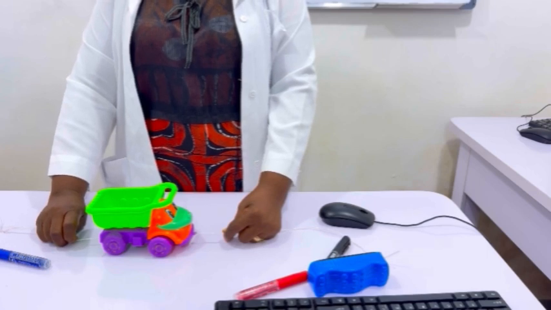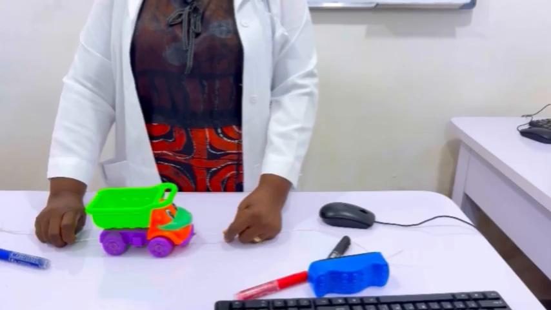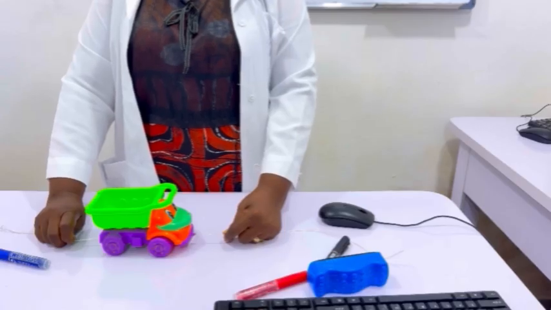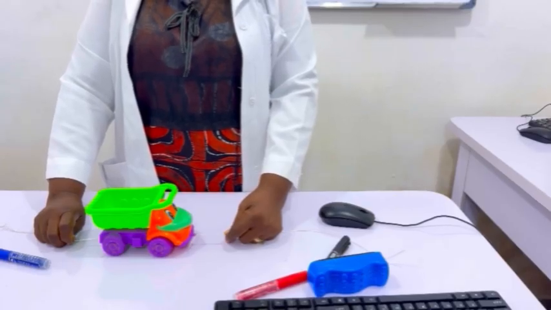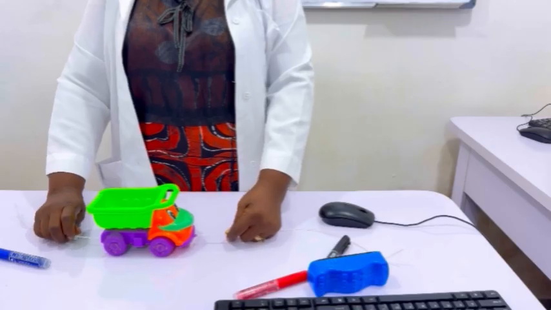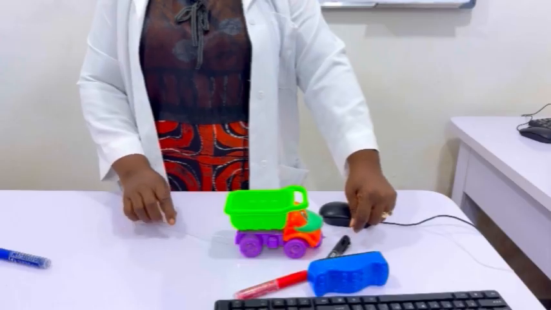Now I'm applying forces here with my right hand and my left hand on this lorry, and you know that it is not moving. You can see it's not moving. The forces I have applied are equal. So that is the only condition under which this lorry will remain like this without moving. But once one force is greater than the other, it will move in the direction of that force. Now let me make my left hand force greater and see what will happen. You see it is now moving towards the direction of the greater force.